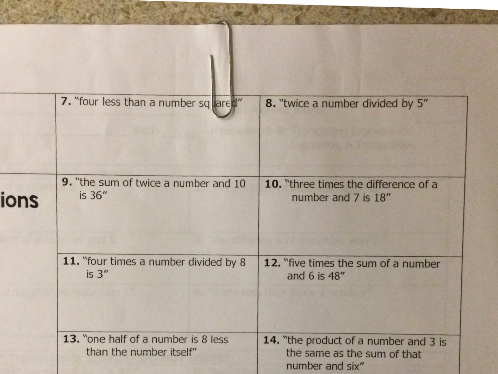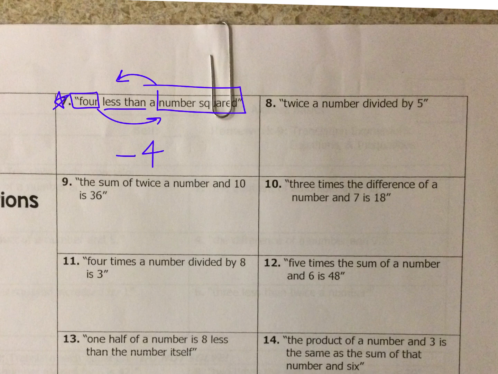All right, number 7 says 4 less than. So less than is a turnaround phrase. We know that the back part is going to go to the front, and the front is going to go to the back. So I'm going to go ahead and write my 4 in the back. So 4 less than, we know it means subtract. A number squared. Well, we know that we're going to use n. A number, and we just square it. N squared minus 4.